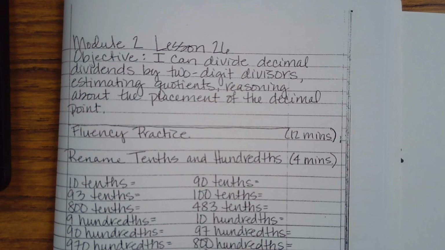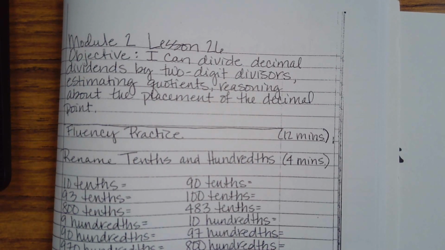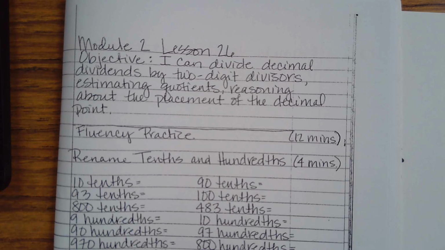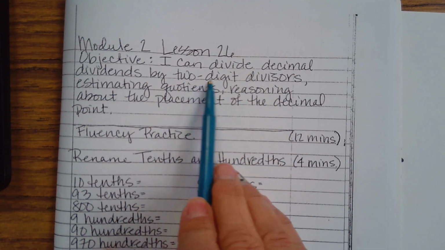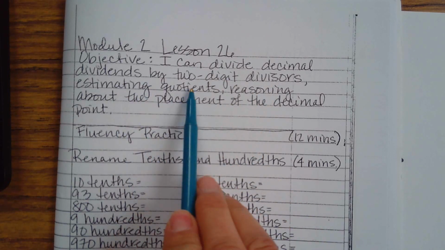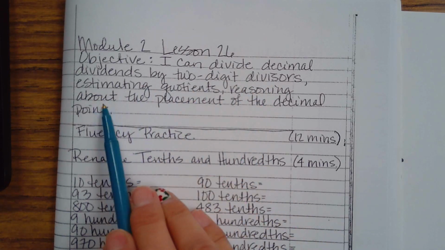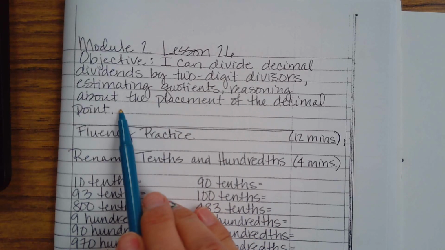This is EngageNY, Module 2, Lesson 26. Read the objective out loud while I read it. I can divide decimal dividends by two-digit divisors, estimating quotients, reasoning about the placement of the decimal point.